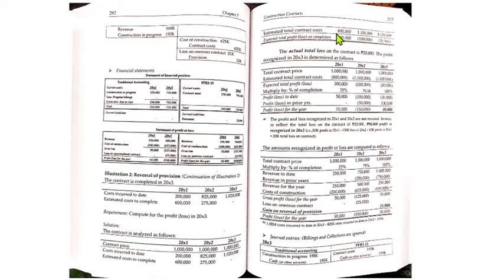So, ang estimated total contract cost ay 800, 1.1, and then 1,024,000 for the year. So, contract price minus yung total contract cost is your expected profit or expected loss. So, meron tayong 200,000 profit expected for 20x1, loss 100,000 for 20x2, and 20,000 loss for 20x3.